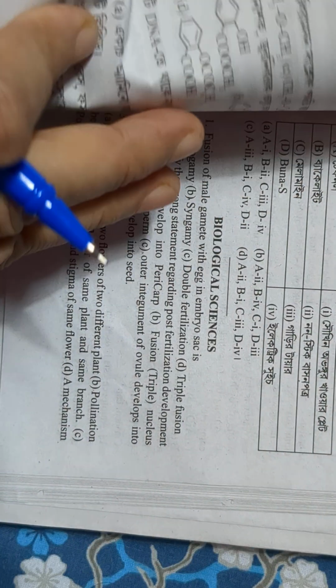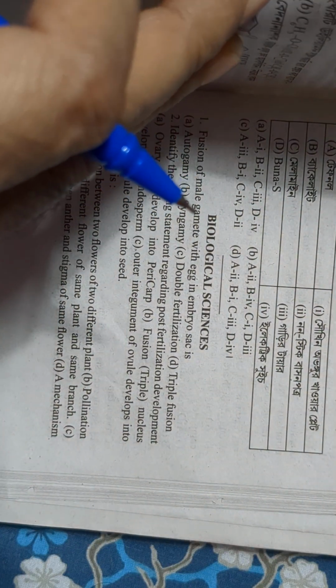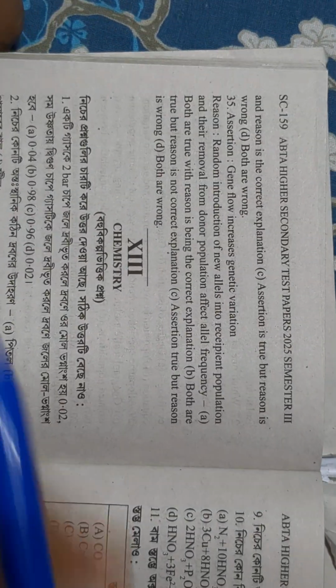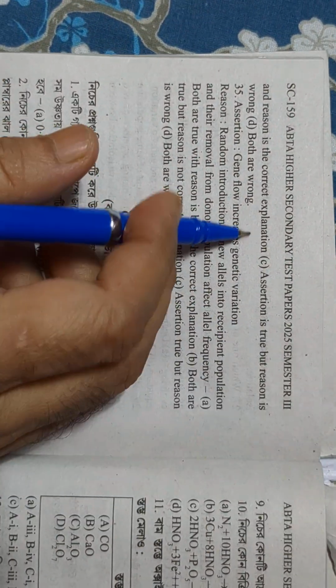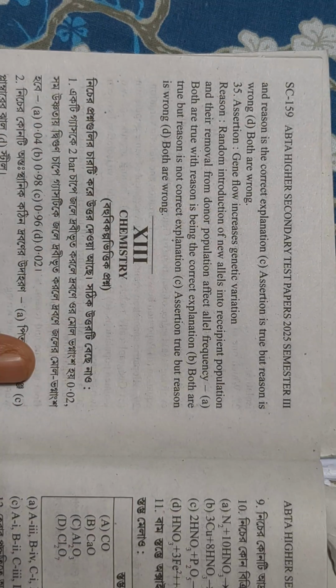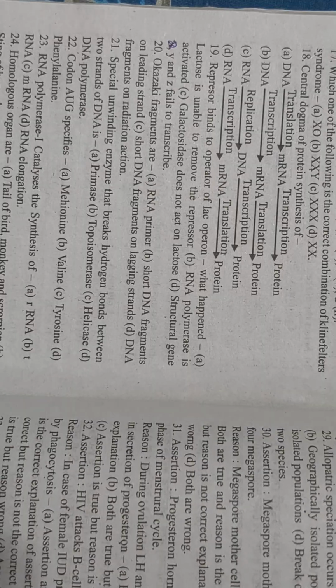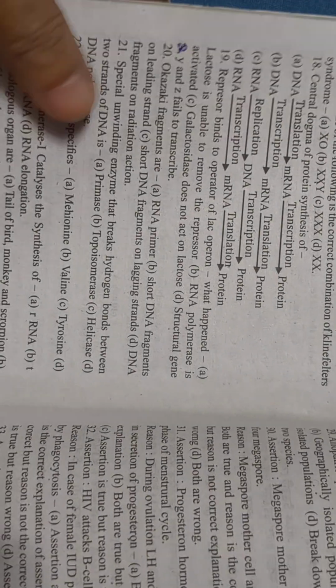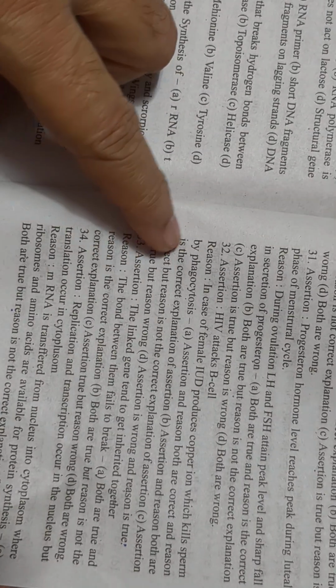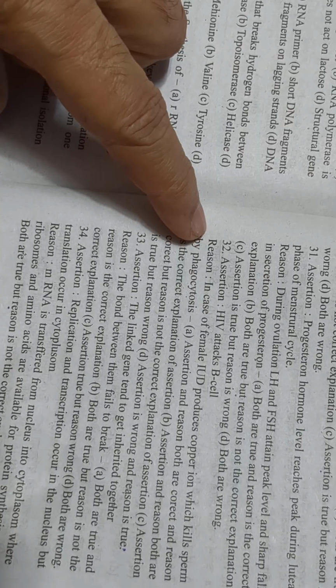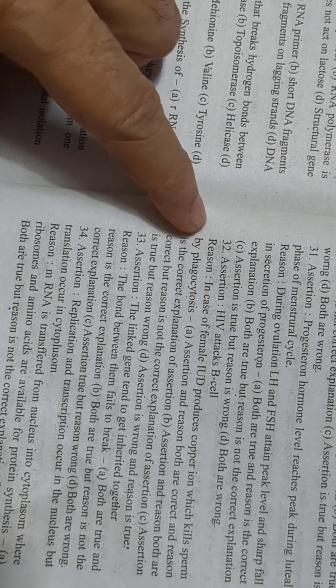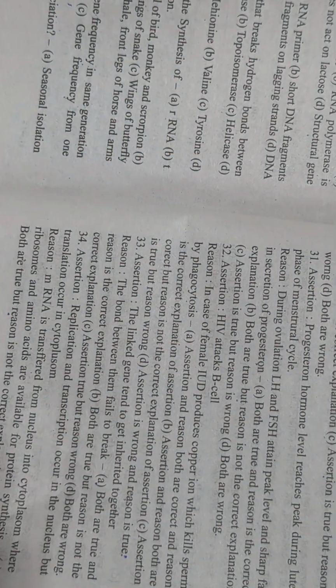Both are true. Both are true, and reason is the correct explanation. Which one is correct? Both are true, but reason is not the correct explanation. Yes, A is the correct answer. And the last question.